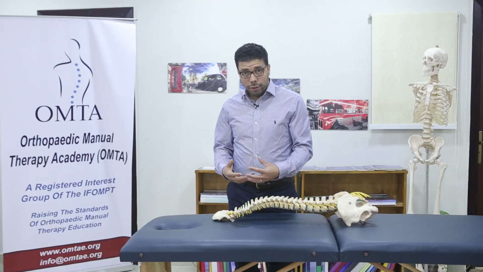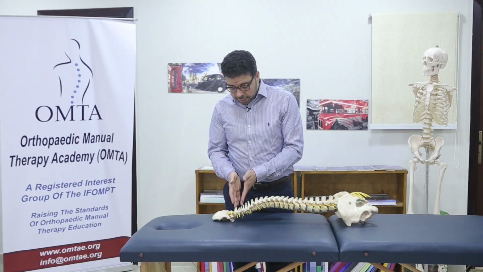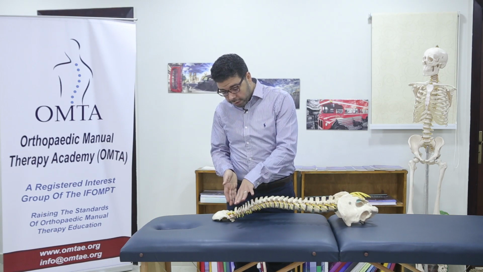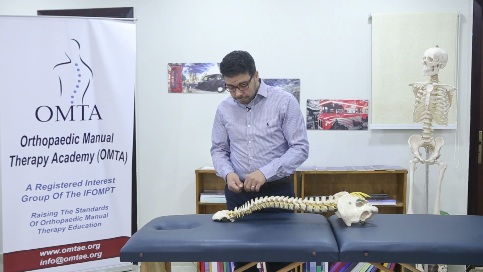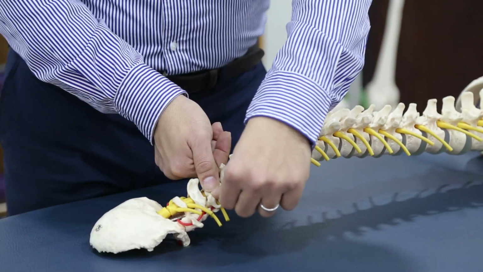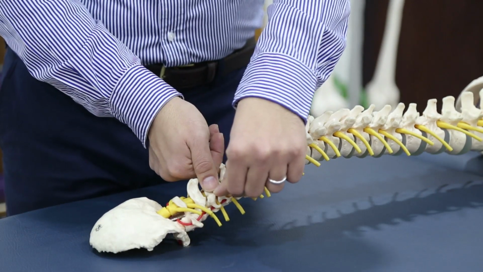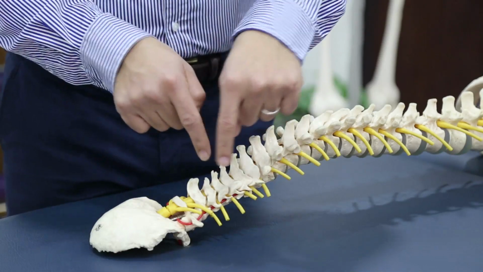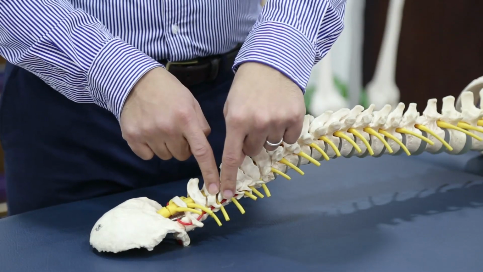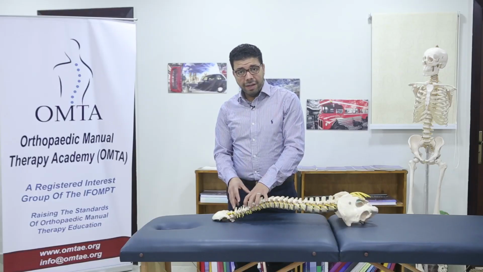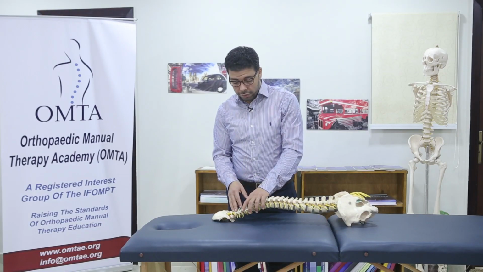Just for terminology, we call this posterior-anterior passive accessory gliding. If we are applying the force over the spinous process, if we are applying our force on the transverse process to move the facet joint or zygapophyseal joint, we call it posterior-anterior unilateral gliding. Both of them, we call passive accessory intervertebral mobilization.